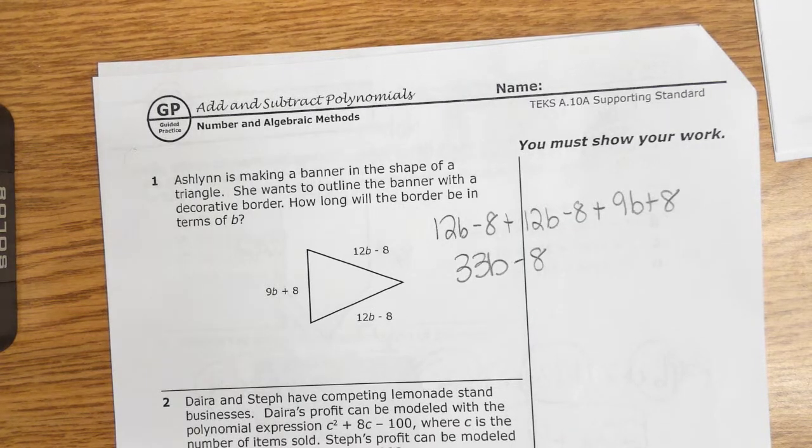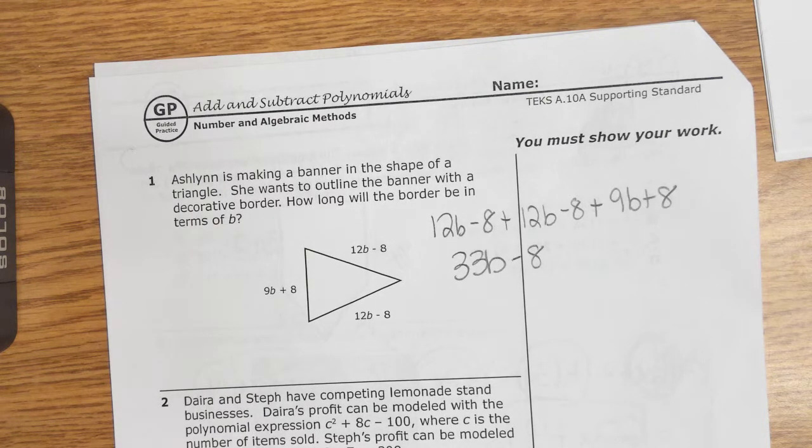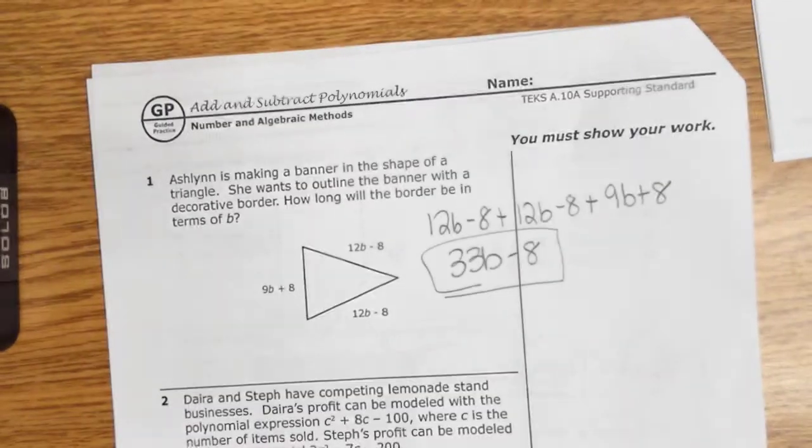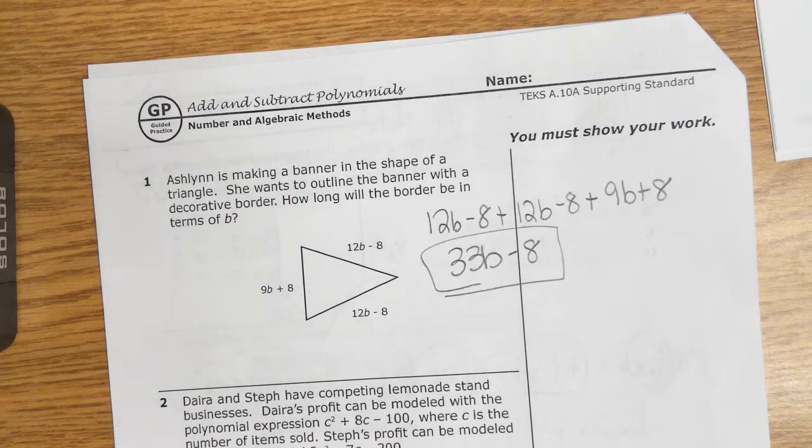So that is in terms of B. That is the expression for how long the border will be in terms of B. Yes, you need it all there. They didn't just ask for the B's. I know it says in terms of B, but this is what they mean. What is the expression? And you need to simplify all expressions. If they ask you for an expression for this, you need to give that expression and then simplify.